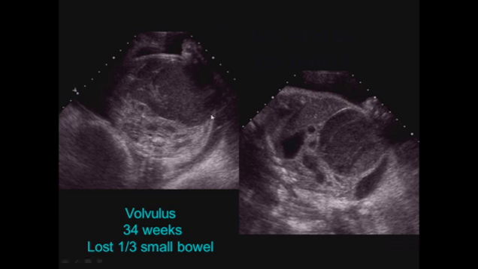Here's another patient with a bowel obstruction seen at 34 weeks, and we see this very large distended loop of bowel filled with these internal echoes, not peristalsing, just sitting and not moving. And if you look on the sagittal image, I think you can appreciate that we have multiple loops here that have twisted all around itself, and this did turn out to be a volvulus, and this bowel had infarcted, which explains the lack of peristalsis. This child lost about a third of his small bowel after delivery.